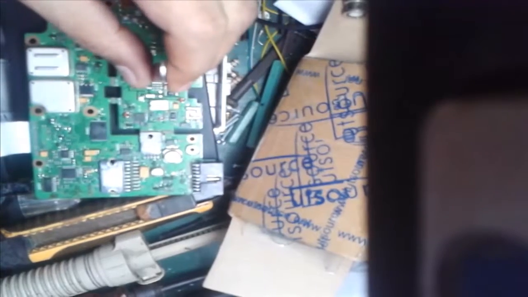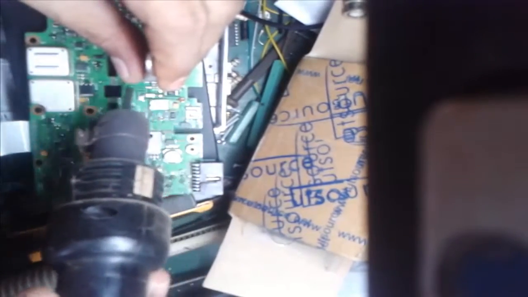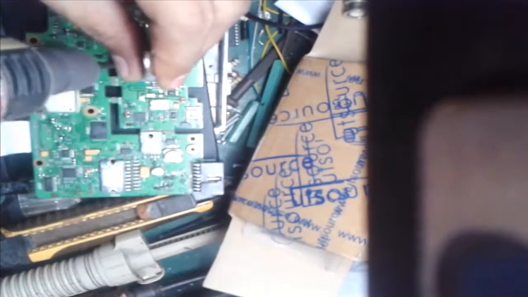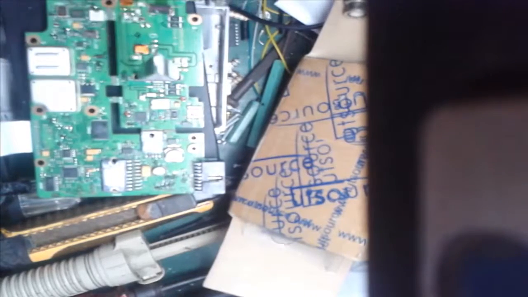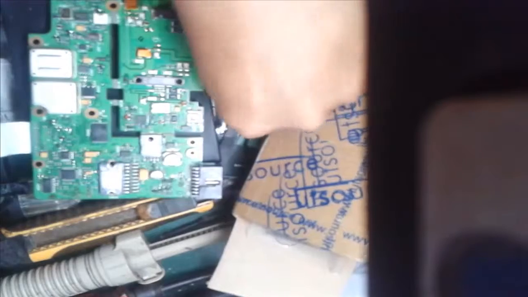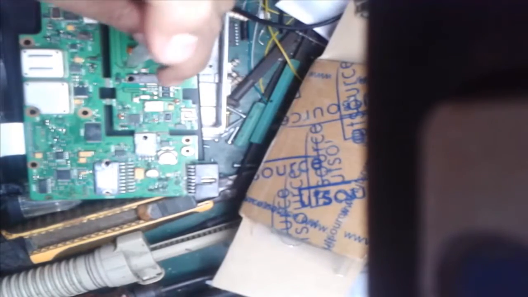Try to detach that part. We will try to reduce the air. It's already two times.